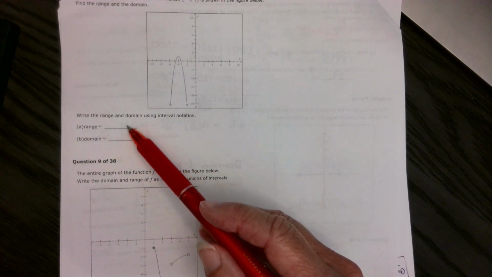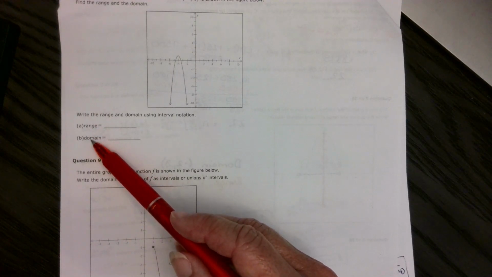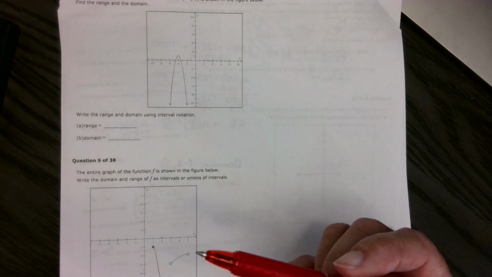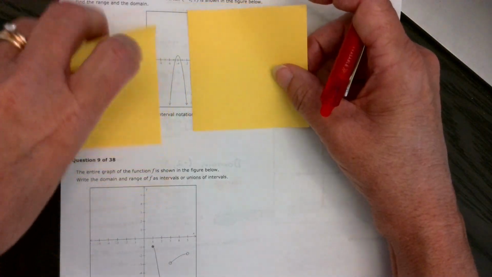What I don't like about this is we are used to seeing domain and then range. On this problem, they changed it up. They put range and then they put domain. And I just think that's confusing. Why ask domain and range and then all of a sudden switch it up? So here's what I'm going to do. We're going to talk about the domain first because that's what we're used to.